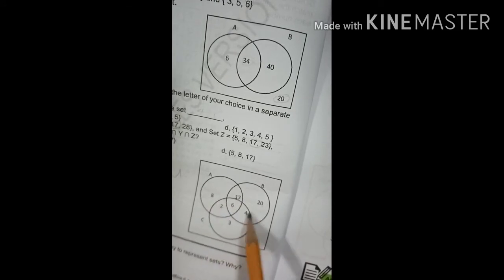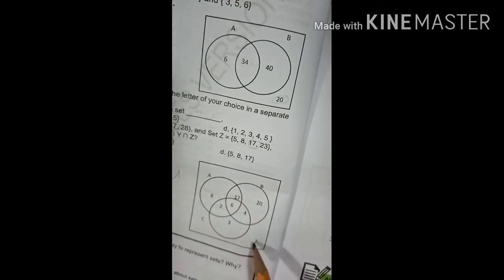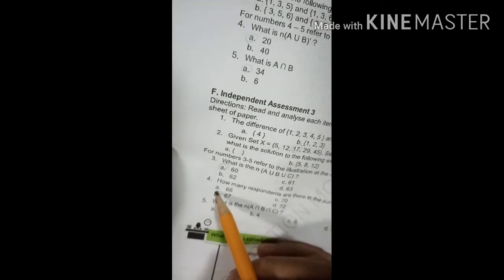Next, number 4. How many respondents are there in the survey? So this question, how many respondents are there in a survey, refers to the universal set. So all you have to do is to add all the numbers here. Add 8, 17, 6, 2, 3, 4, 20, and 7. So therefore, the answer is 60 plus 7, 67. So the answer for number 4 is 67.